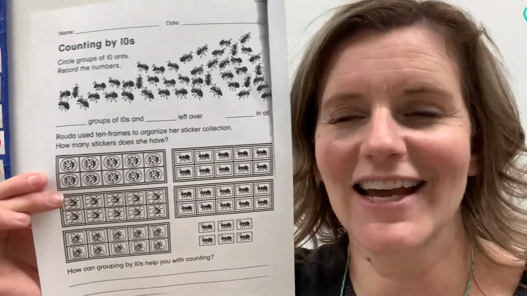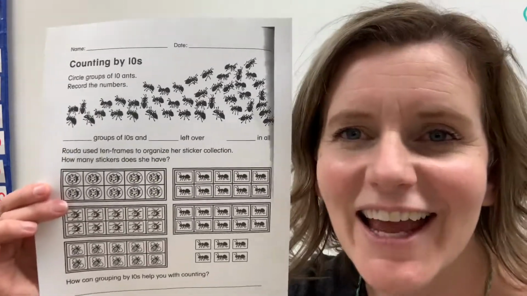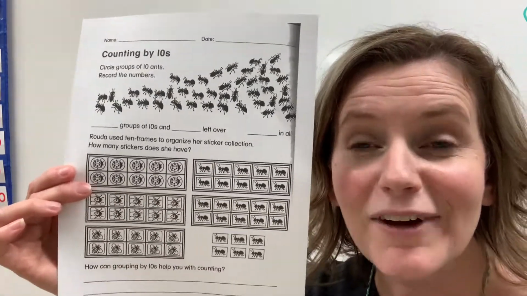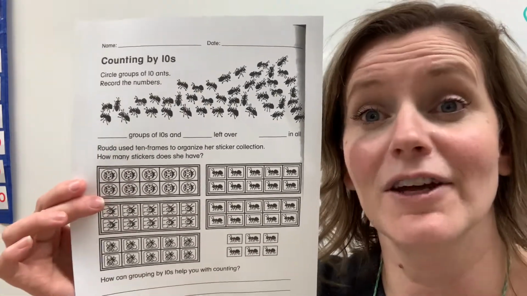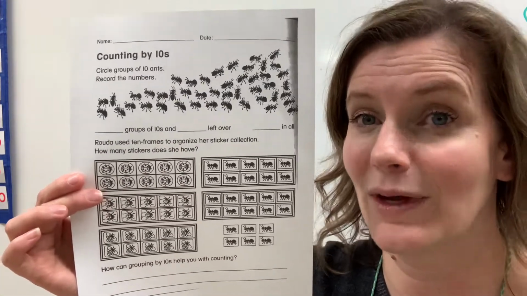Okay, I'm excited to see you count by tens. It's been really fun to be able to do this, and we can count a lot of large numbers in a very easy way when we count by tens.